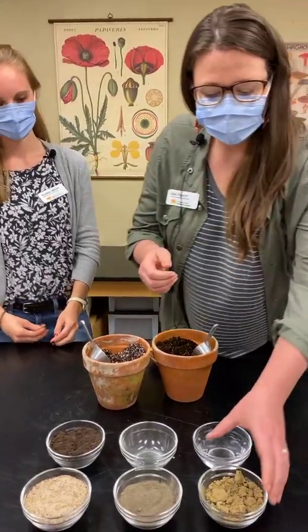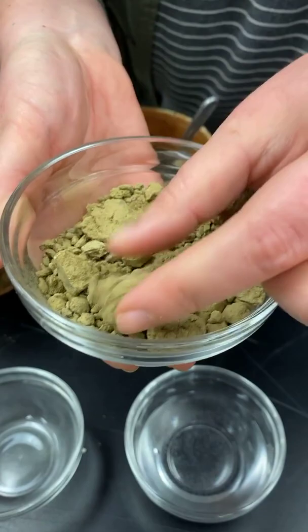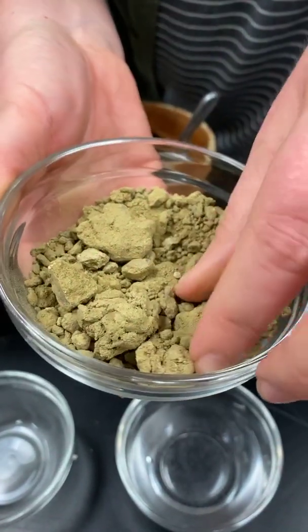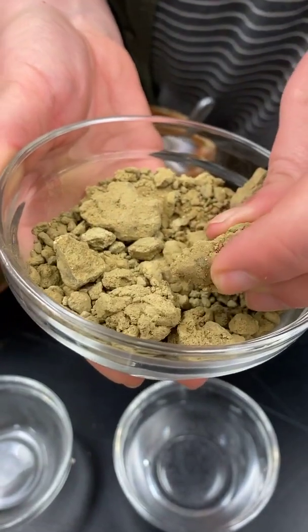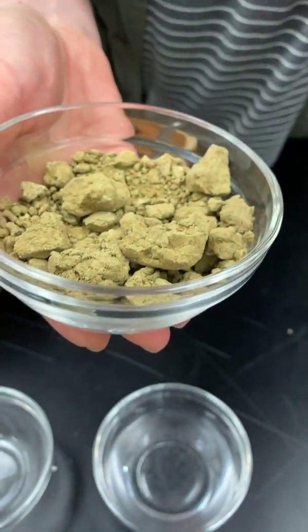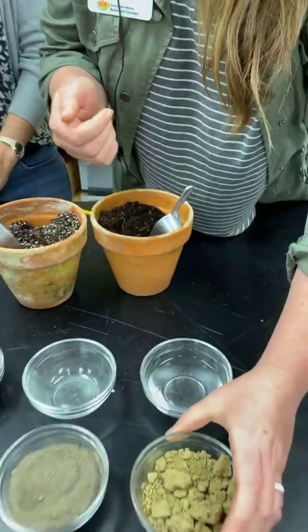Yes. Now the smallest particle, although we have some large chunks of it in here, is clay. So clay is very soft and smooth, sticky when wet, and then when it dries, it's hard like that. Often has an orange or red color. So this is clay, the smallest particle.